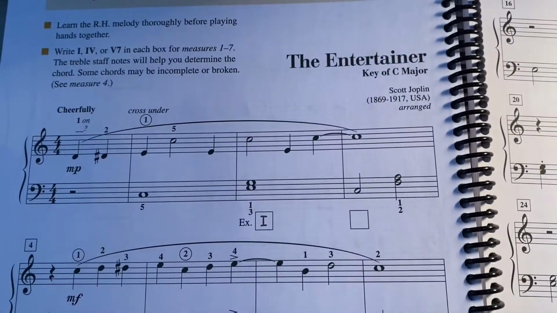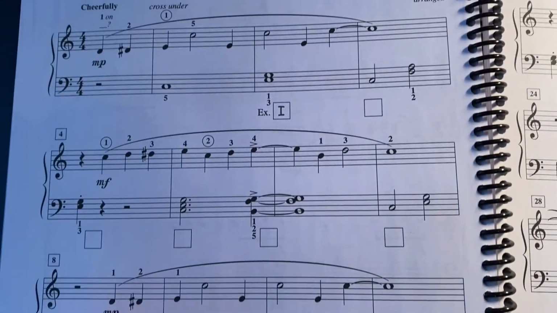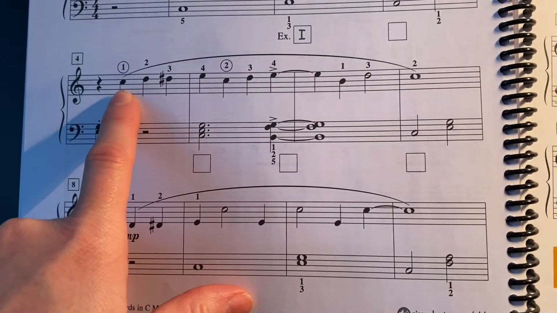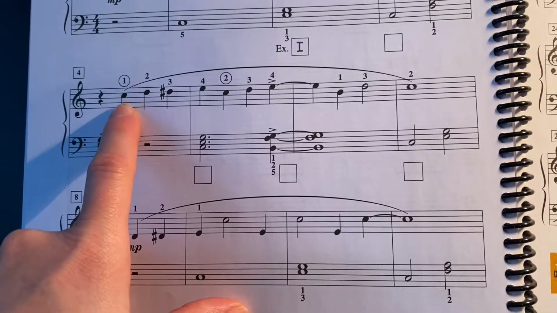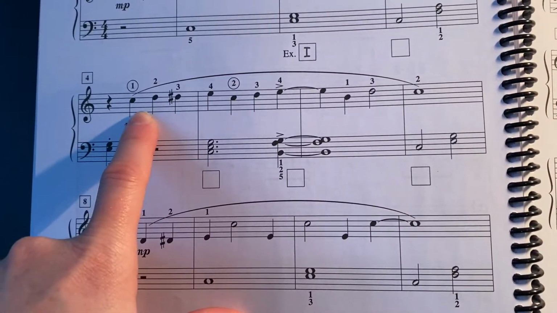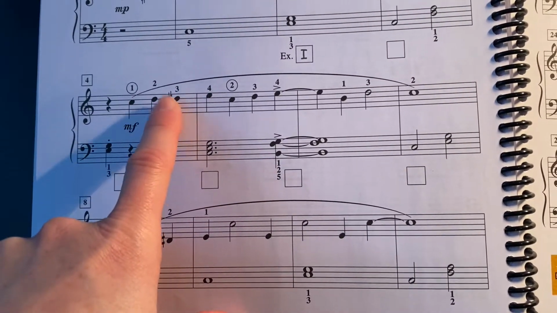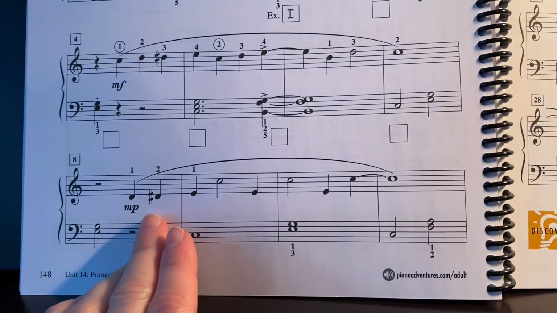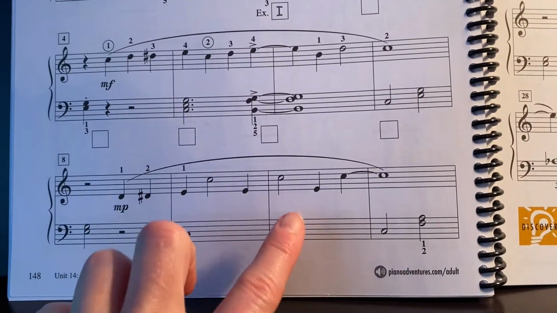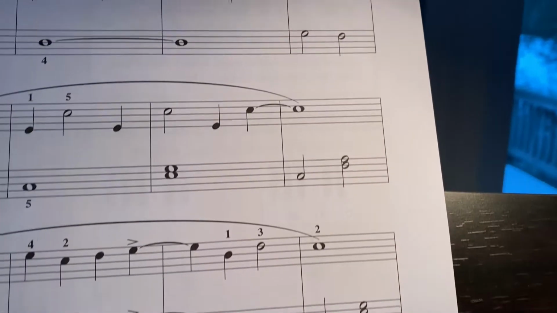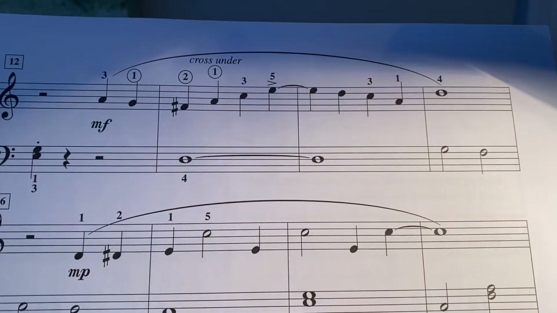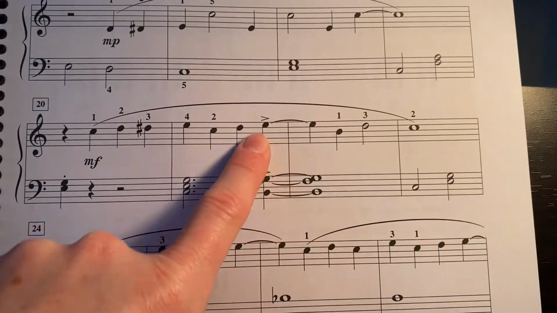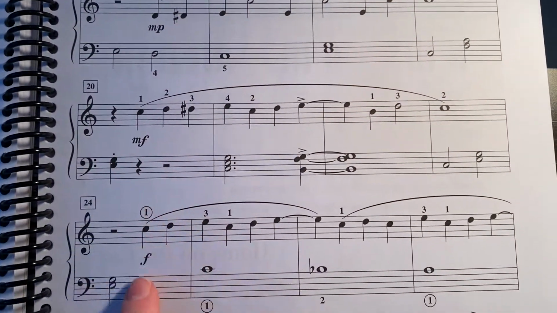So this is The Entertainer. This is a fun song, and this is one that you can play for people. Here we have a bunch of fingering again and some accidentals, so just make sure you're watching those. And then a little bit of crossing under and some accents that you'll hit, some staccatos.